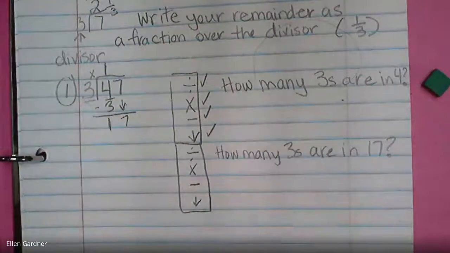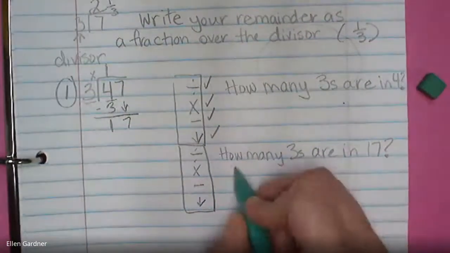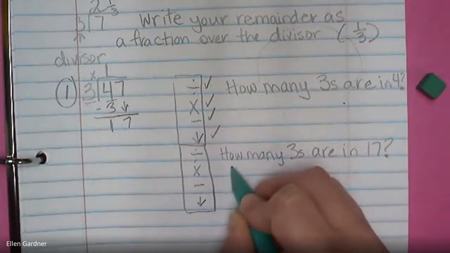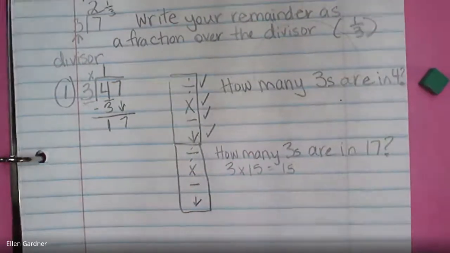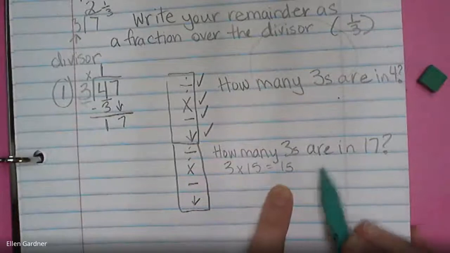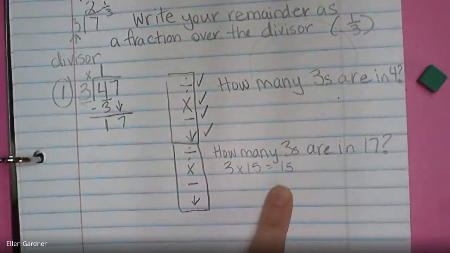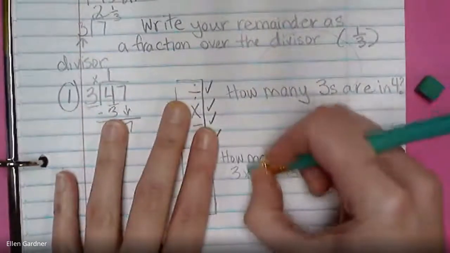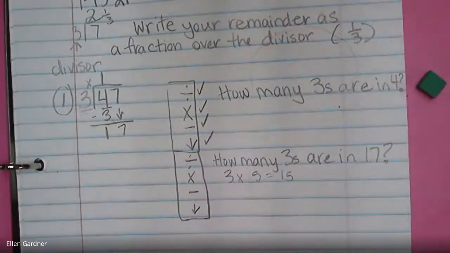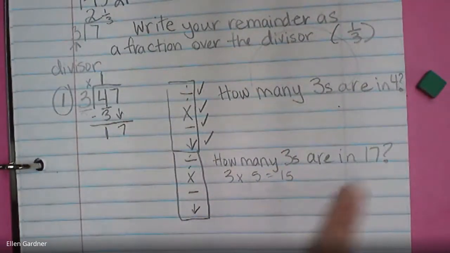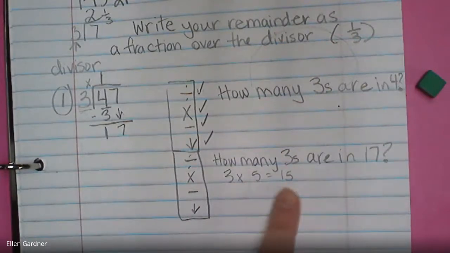Excellent. So 3 times 5, and that's what we'll actually be doing next. 3 times 5 is 15. That's as big as we can go without going over. Oops, I wrote 3 times 15. Sorry. If we did 6 groups, that would be 18. That's too many. 3 times 5 is the closest we can get without going over.